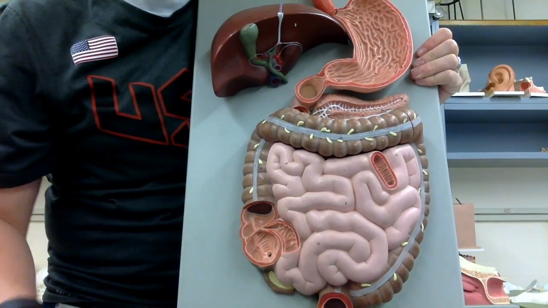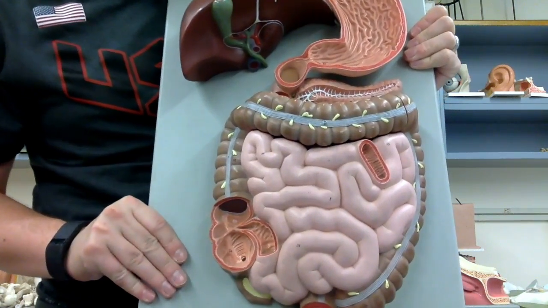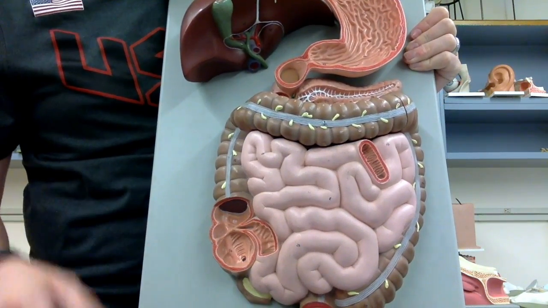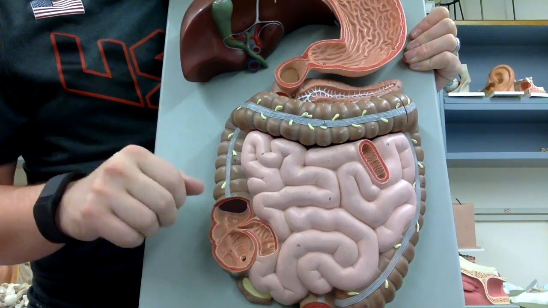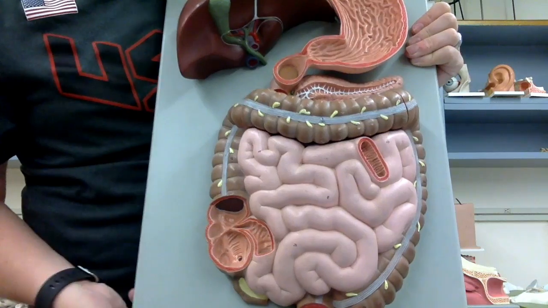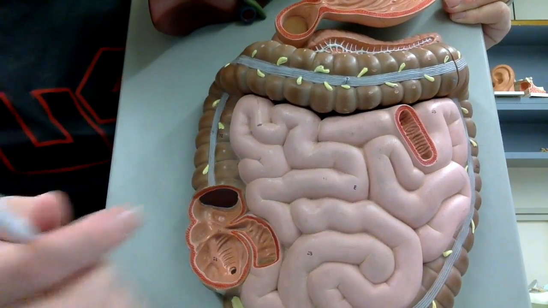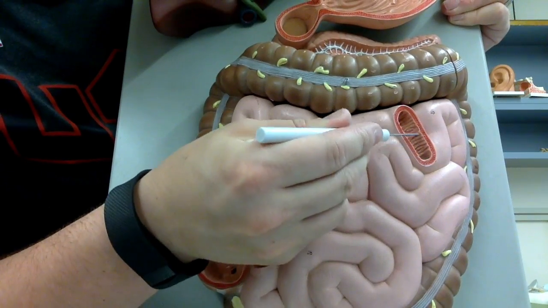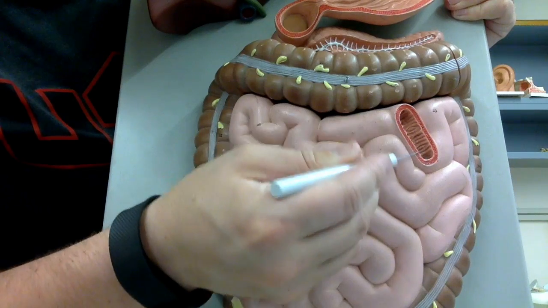Alright guys, in this section we're going to do a quick overview of the small intestine. So it has 3 different regions, the duodenum, the jejunum, and the ileum. And then we have one more term to cover. So you see the small intestine cut open right here. These ridges right in here are the plicae circularis, so that's where it can be tested on the model.